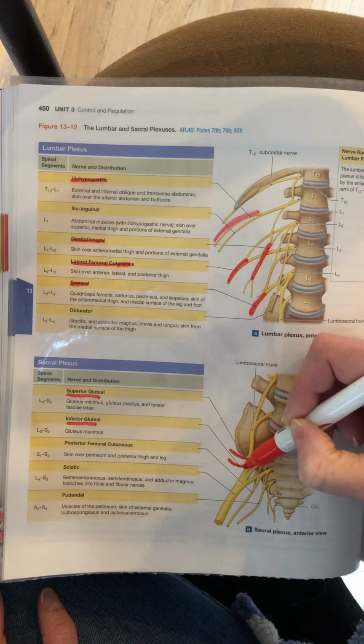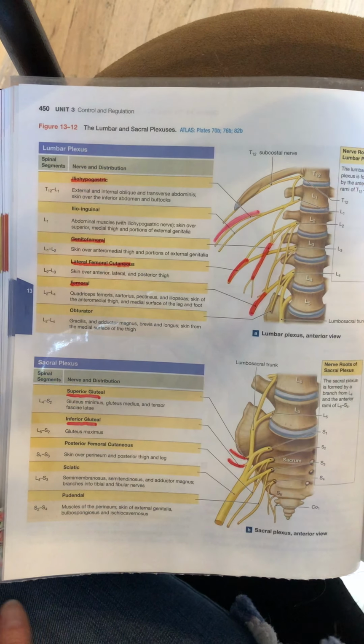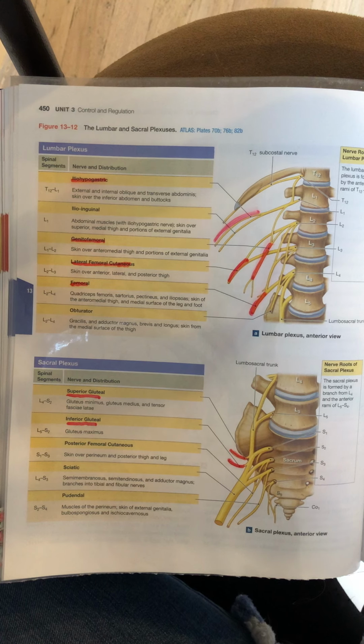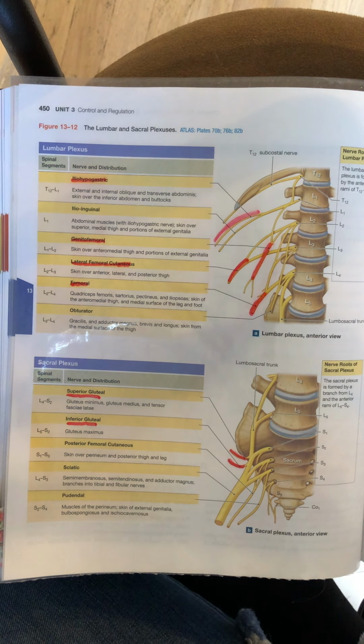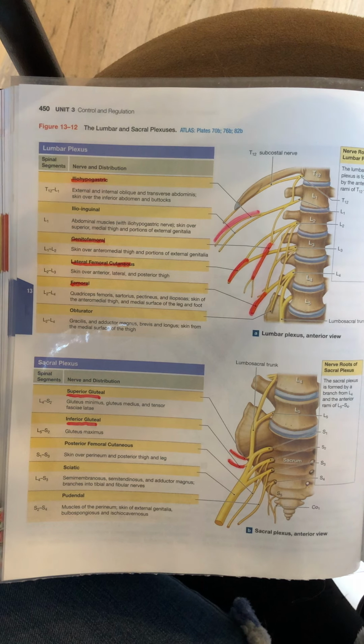So that makes sense, right? Superior is on the top, inferior is on the bottom. So the superior gluteal nerve is primarily the motor commands to your gluteus minimus, gluteus medius, and your tensor fasciae latae, if you remember those muscles from 231. And then your inferior gluteal goes to your gluteus maximus. So between these two nerves, we innervate all three gluteus muscles and your TFL, the tensor fasciae latae.